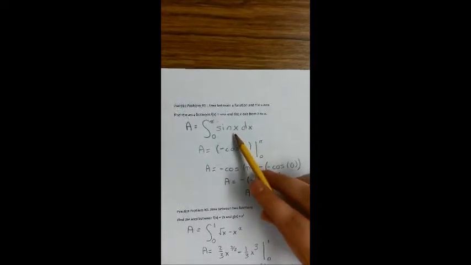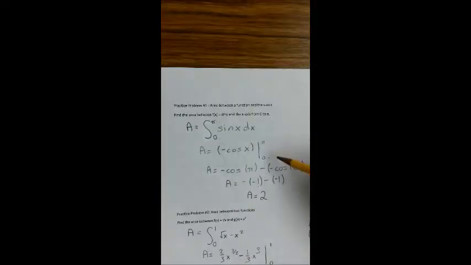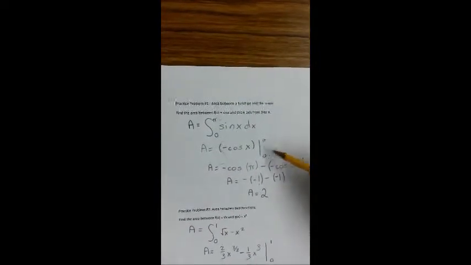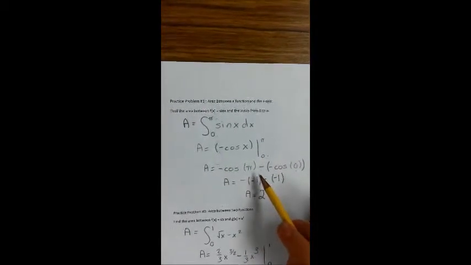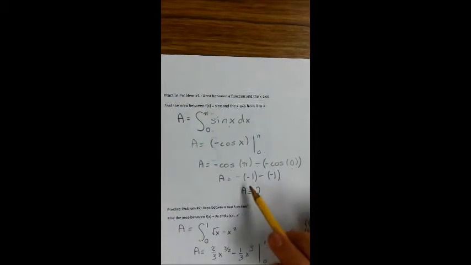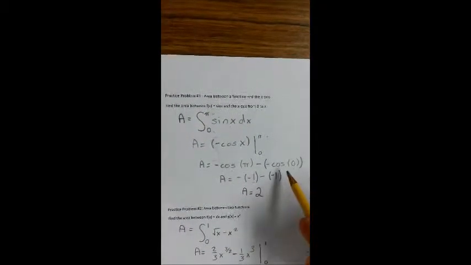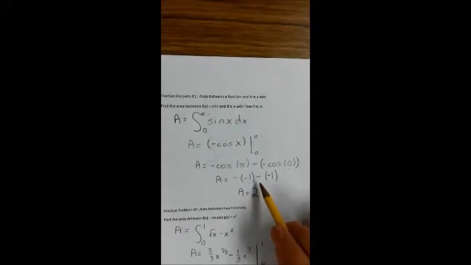So you're going to integrate sine x, which is negative cosine x, and then you always subtract your lower bound from your upper bound. So you're going to take negative cosine of pi minus negative cosine of 0. And negative cosine of pi is 1, and negative cosine of 0 is negative 1. Since you have a double negative, it's going to cancel out. Minus negative 1 is going to be plus 1. So 1 plus 1 is 2. So the area is 2.